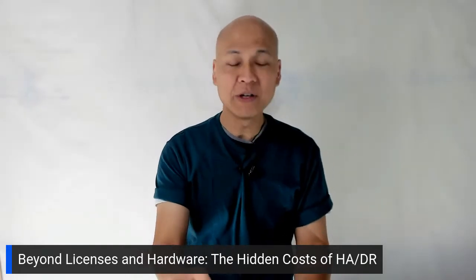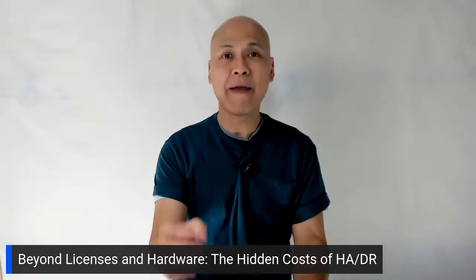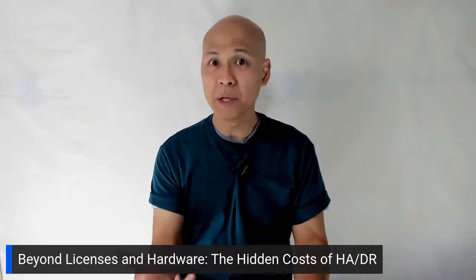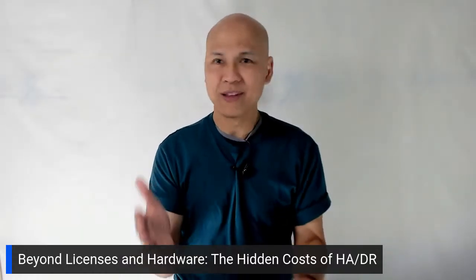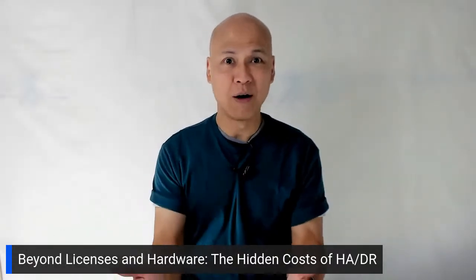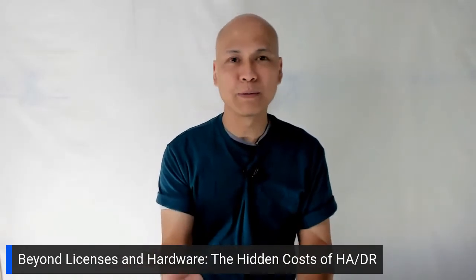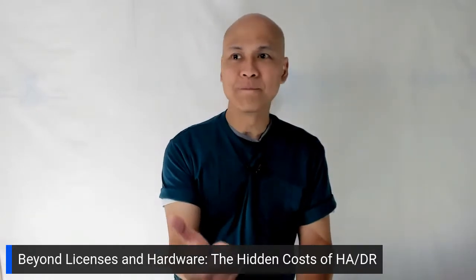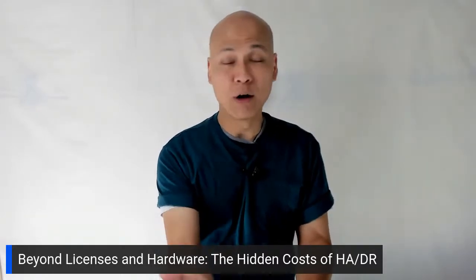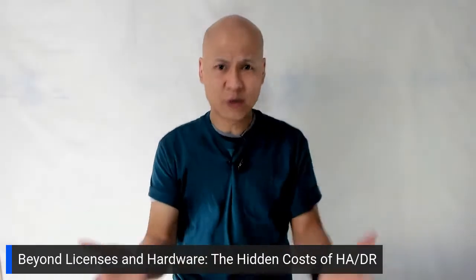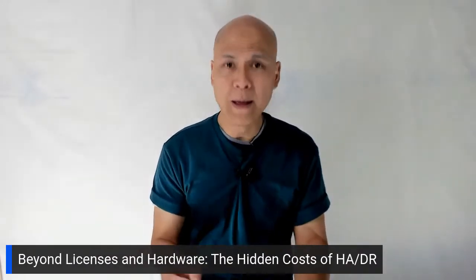You're already building a complex architecture with a failover cluster and an availability group. The last thing you want is complexity when something goes wrong, right? One of the reasons why a lot of people fell in love with the iPhone when it first launched was because it was just so simple. It's easy to use, right?